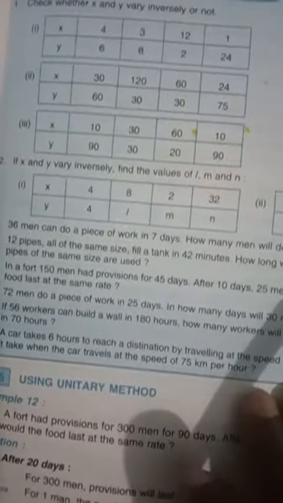See, the number of pipes is increased. Firstly it is 12 pipes. Now the number of pipes is increased, that is 21 pipes. Then how much time will it take to complete the filling process? So it is clear that with 12 pipes, 42 minutes is taken.